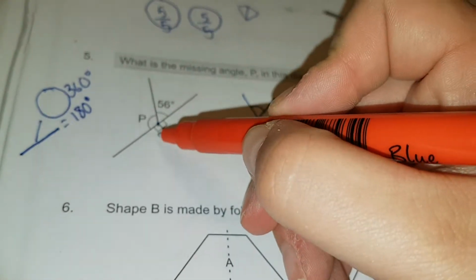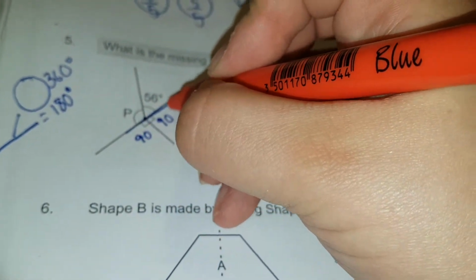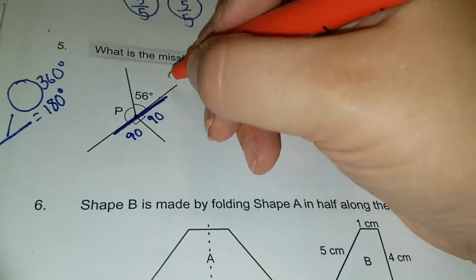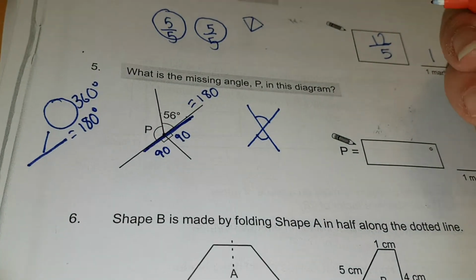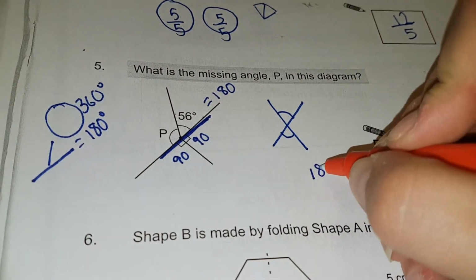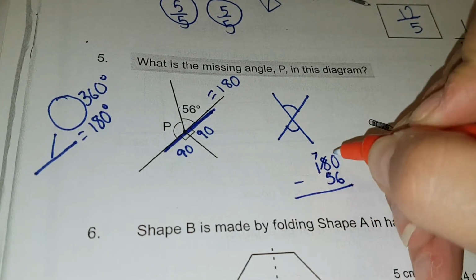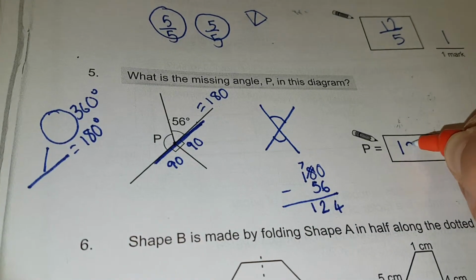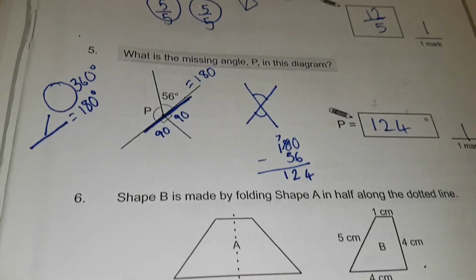Now if I look here, I know that this is 90. And this is 90, so this is a straight line, which means that this plus this must equal 180. So how am I going to work out what P is? I'm going to do 180, take away 56. And P, you should have 124 degrees to get you 1 mark.